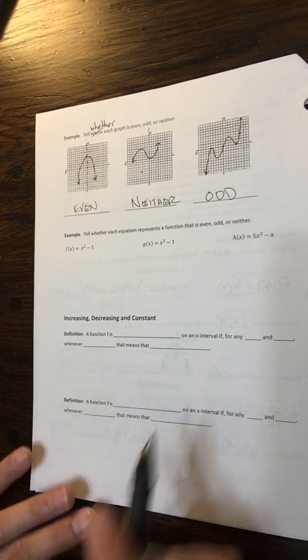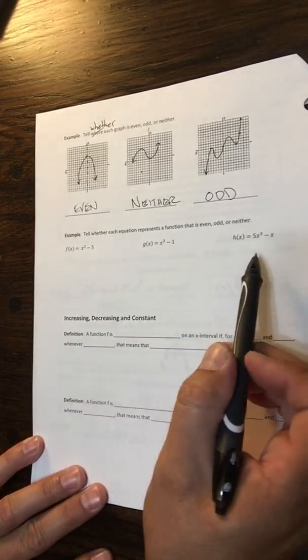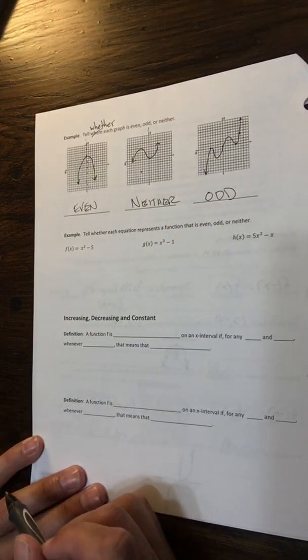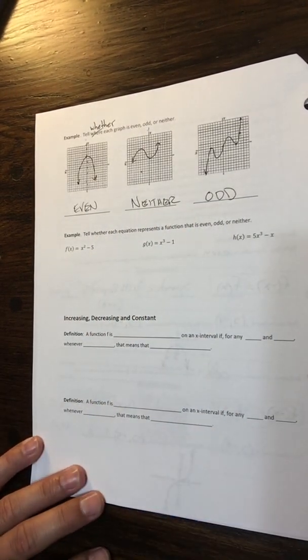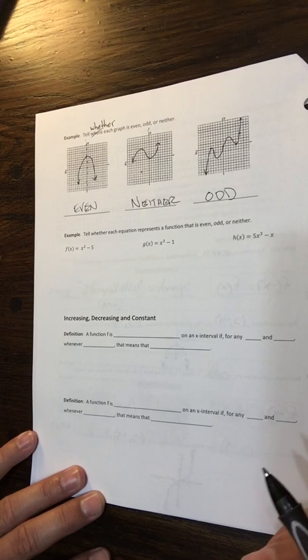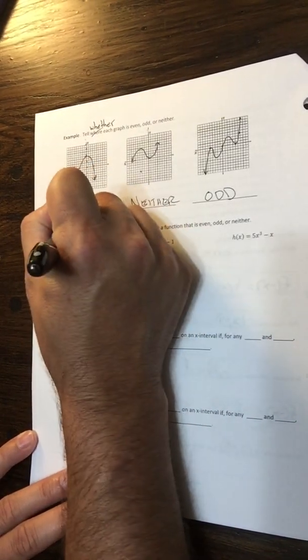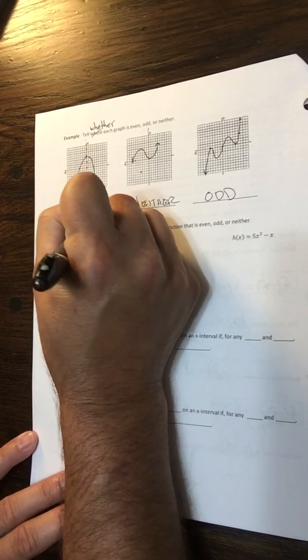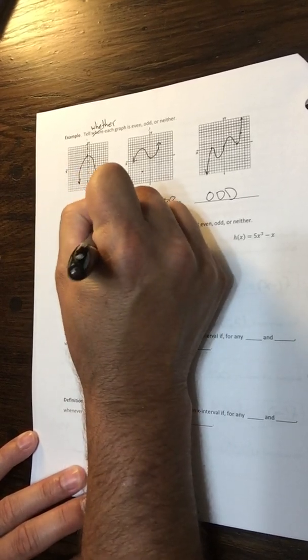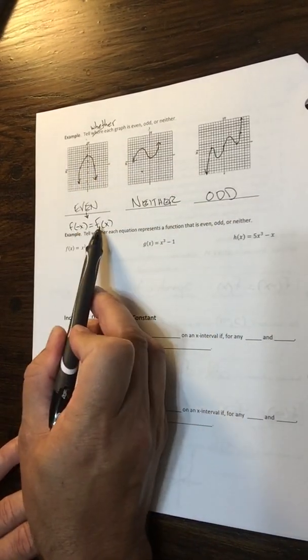Okay, here we go. How do you tell if an equation is going to be even or odd or neither? You don't have to graph it. You go back to the directions, okay? You don't have to write this in your notes if you don't want to. But for an even function, f of negative x has to be the same as f of positive x. You get the same y values.